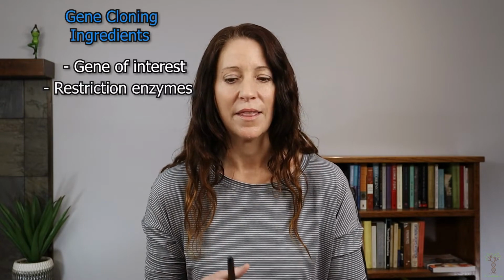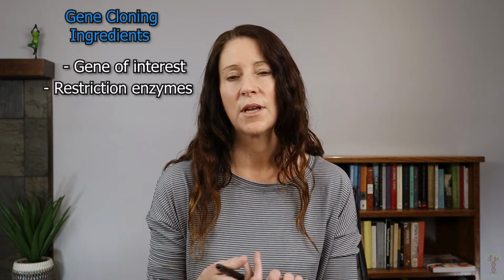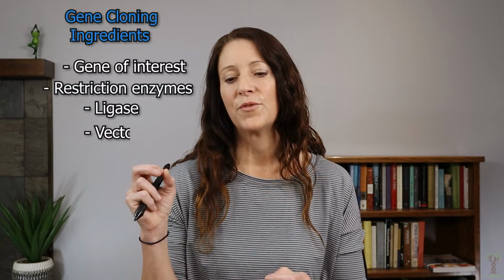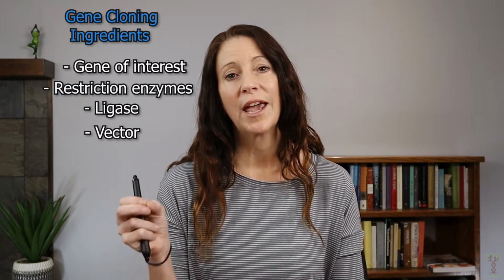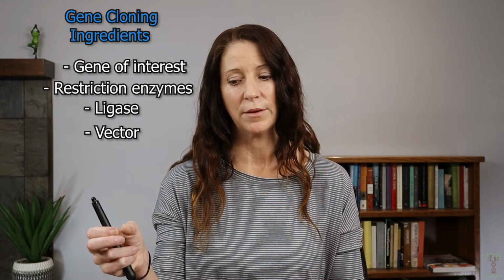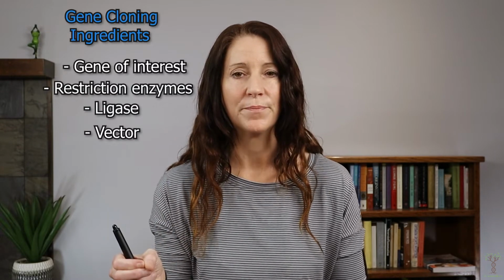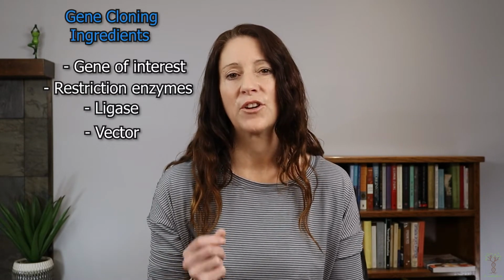Then we need to have enzymes, special enzymes called restriction enzymes that will cut DNA. And I'll talk about those a little bit more in a second. Then we need another enzyme called ligase that glues DNA. And then we need a vector, something that's going to carry that human insulin gene into the bacterium. And so we use vectors.